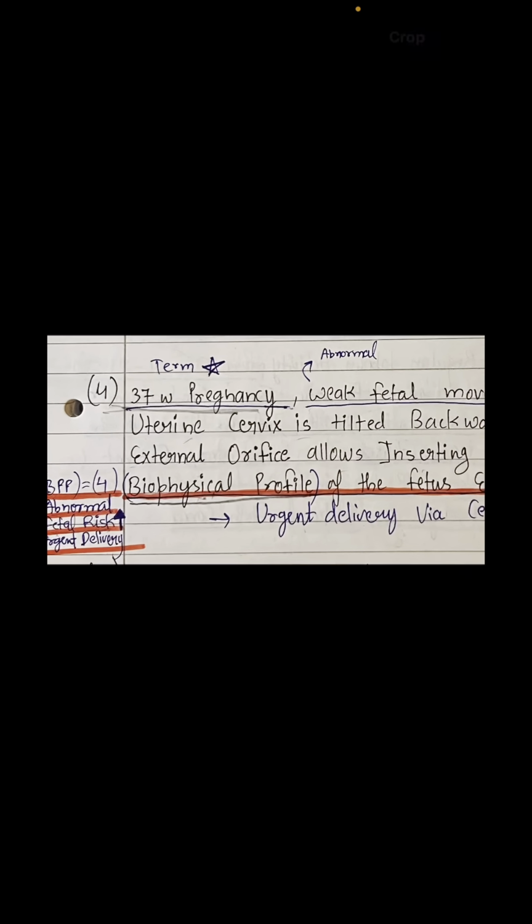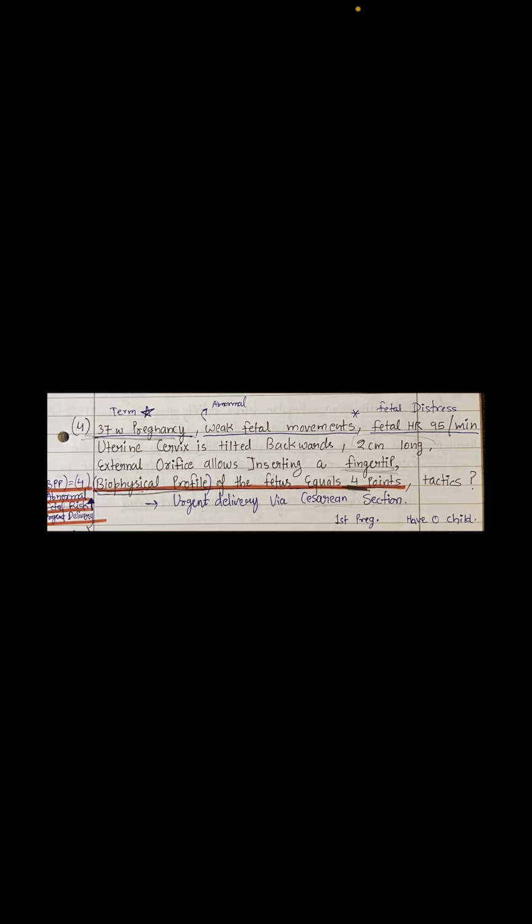However, uterine cervix is tilted backwards, 2 cm long. External orifice allows inserting a fingertip. So the cervix is open. That's how it is allowing one finger to insert.